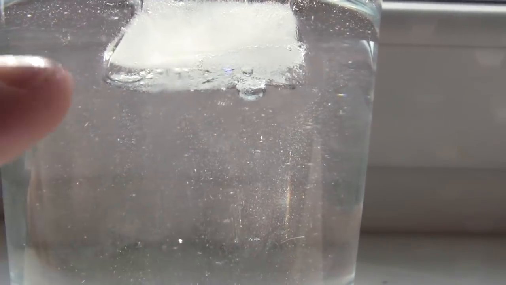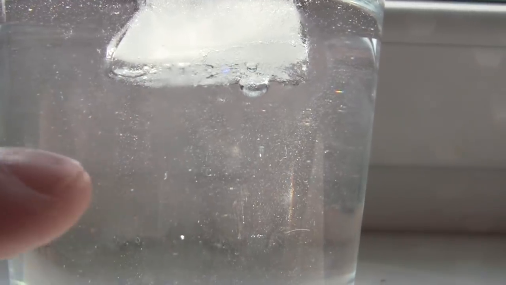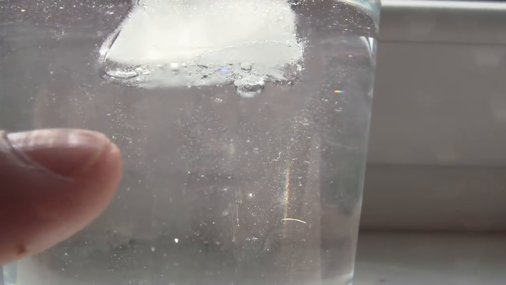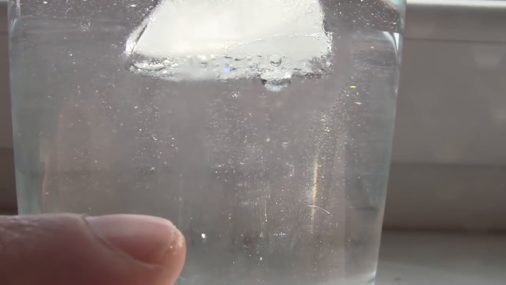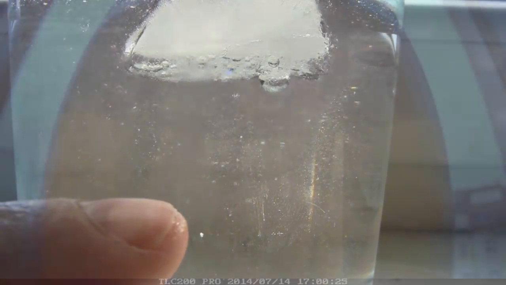So you've got a convection cell going that way around, which is the sort of opposite of what we had with the honey, where it was actually being heated at the bottom, which of course was making it less dense, which was making it rise through the cooler, denser liquid.